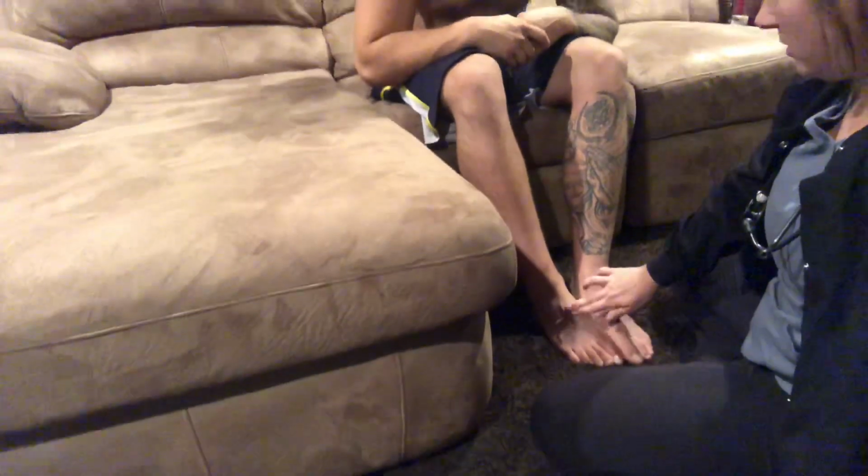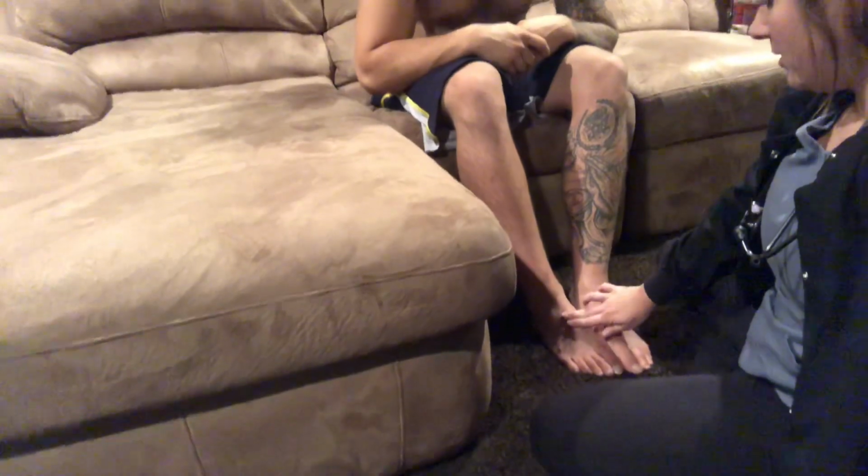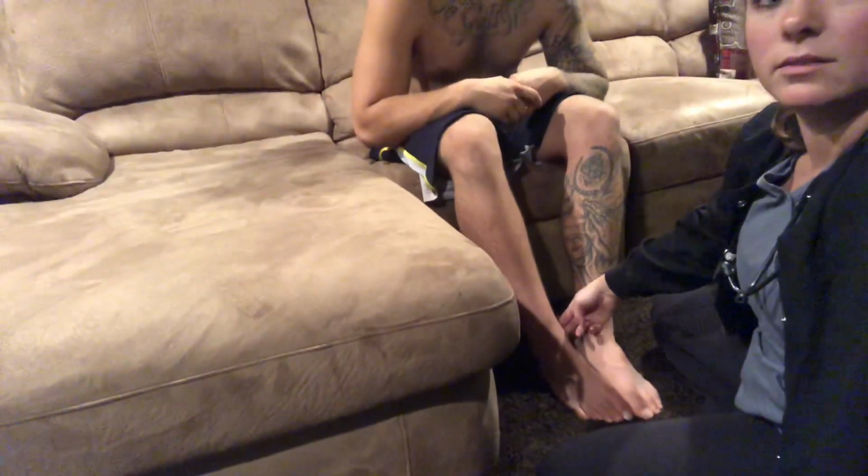Just want to show dorsalis pedis on both sides, grade 2+. And these are posterior tibialis back here. And they were both 2+, strong and equal bilaterally with a regular rhythm.